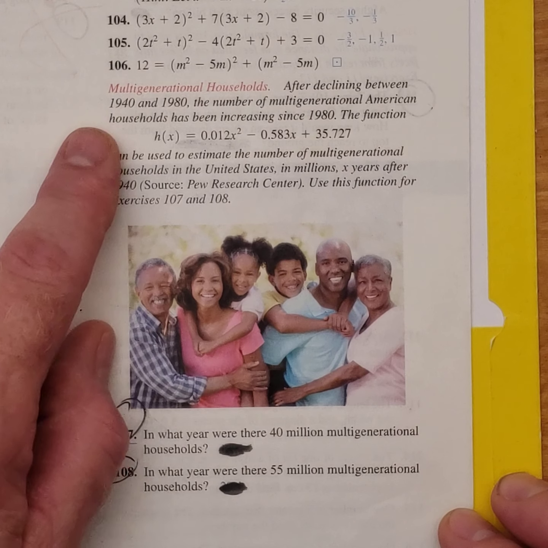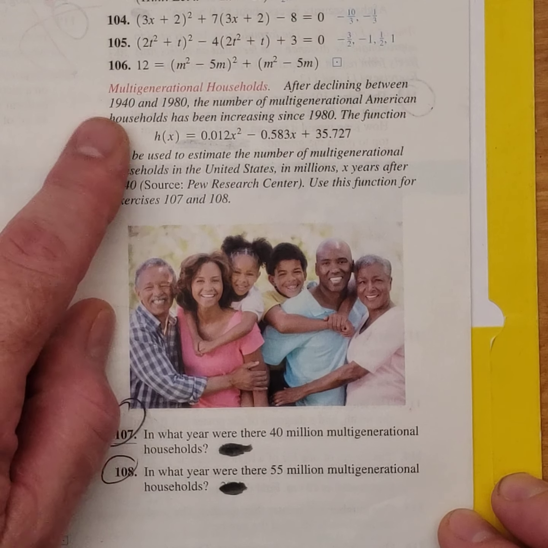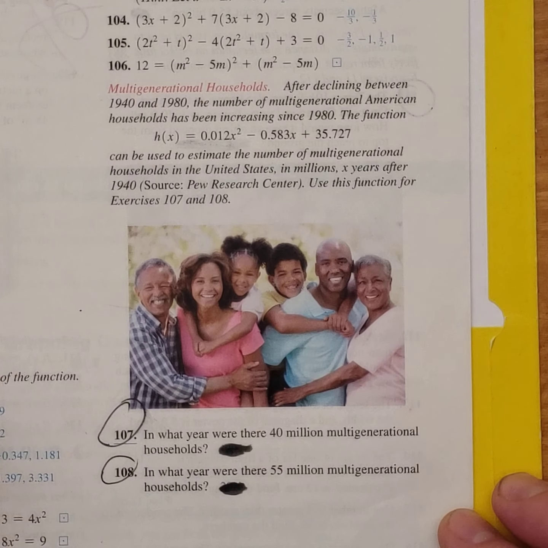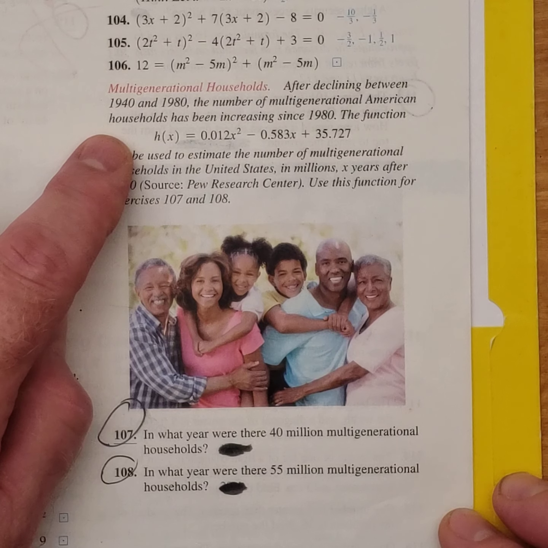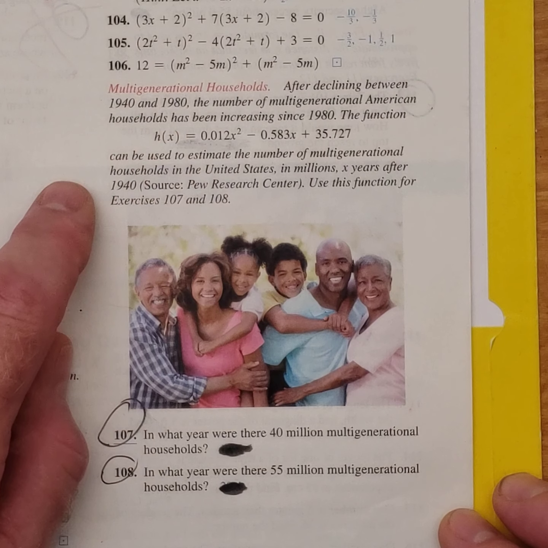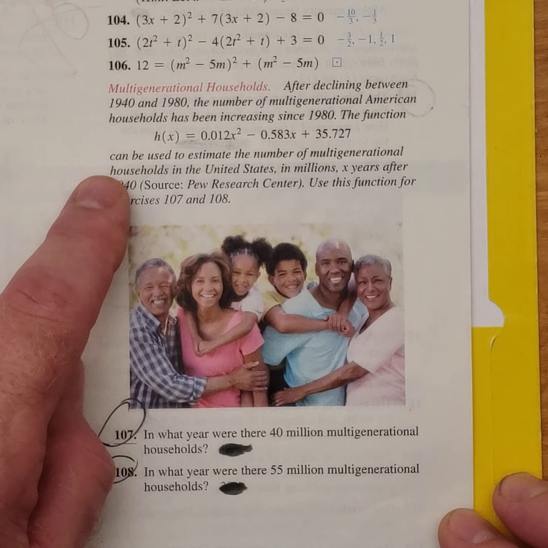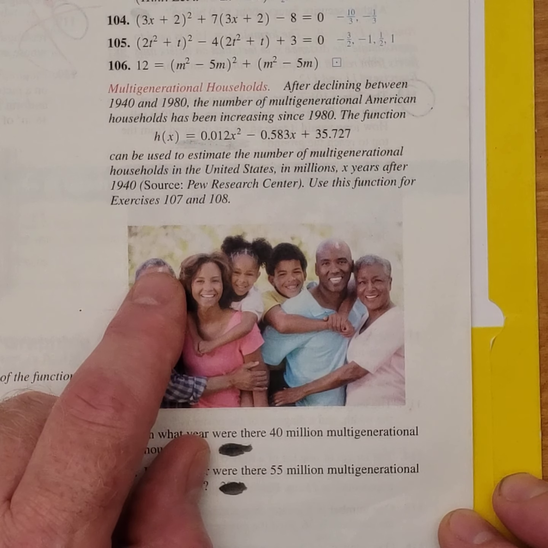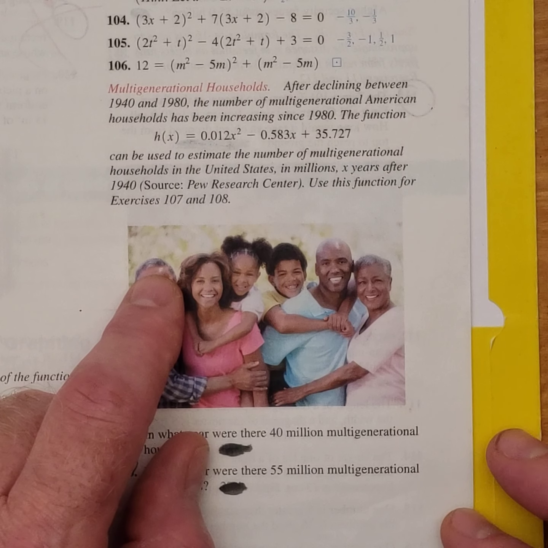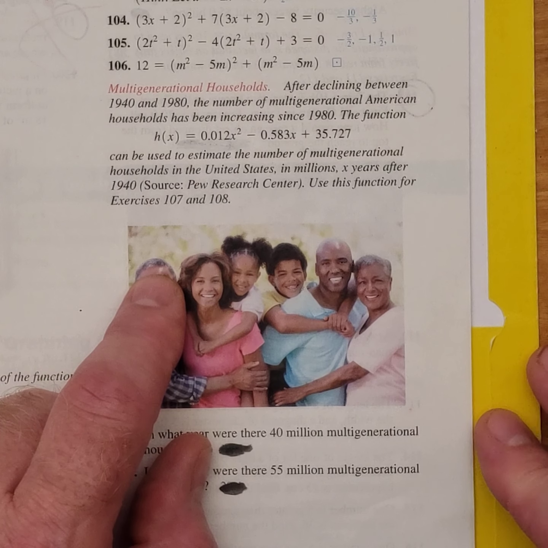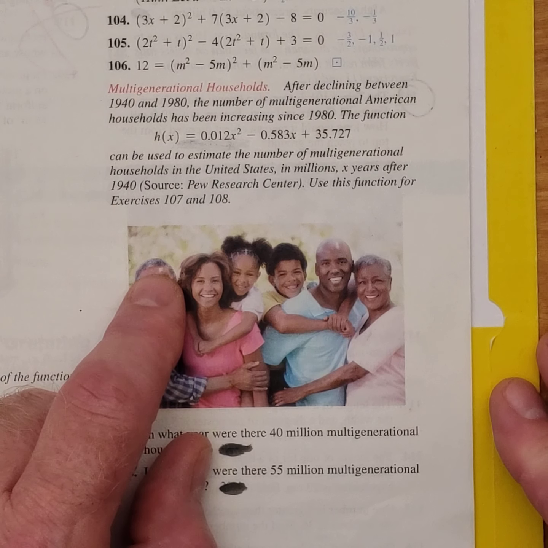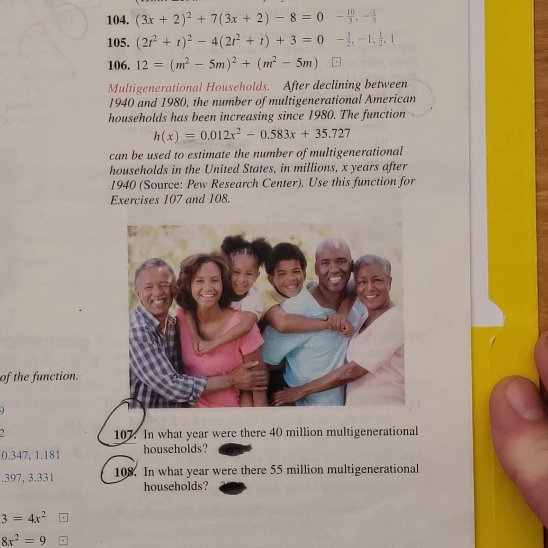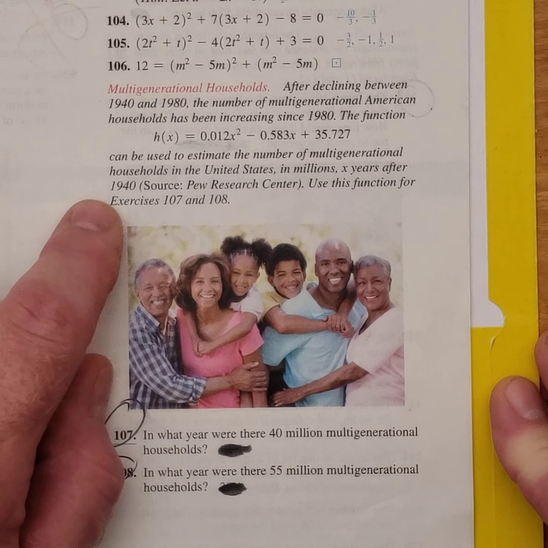Okay? So after a decline between 1940 and 1980, whatever, number of multi-generational American households. That's the first thing. That's what we're talking about: multi-generation American households. There's a function there. I don't really care about the specifics at the moment, but it tells us it can be used to estimate the number of multi-generational households in the United States in millions. So if that function gives us a 5, that means there were 5 million households. I'm going to stop saying multi-generational and just say households, so I'm not talking any more than I have to.